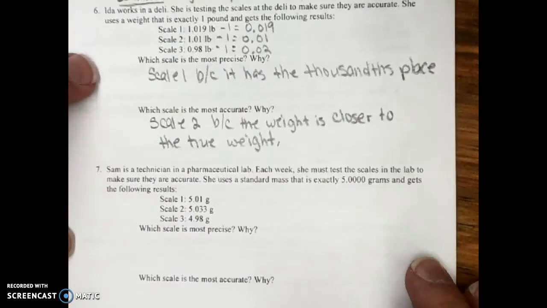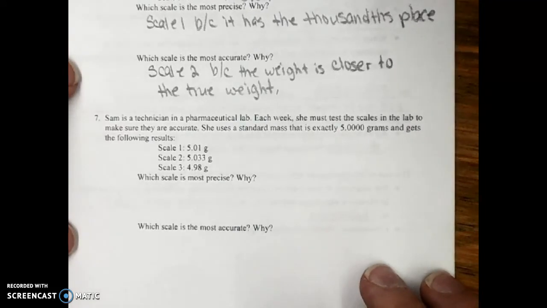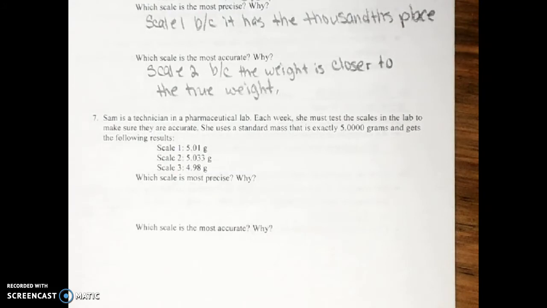Now, example 7 is really similar. Sam's a technician in a pharmaceutical lab. Each week, she must test the scales in the lab to make sure they're accurate. She uses the standard mass that is exactly 5 grams and gets the following results. Scale 1, Scale 2, Scale 3. You want to know which is the most precise and why, which is the most accurate.